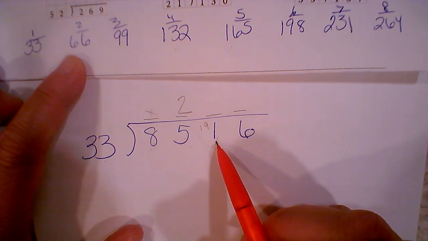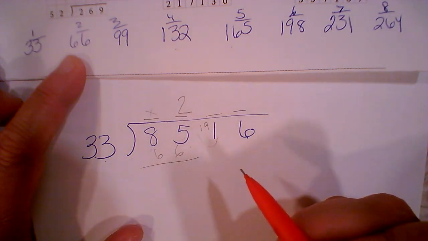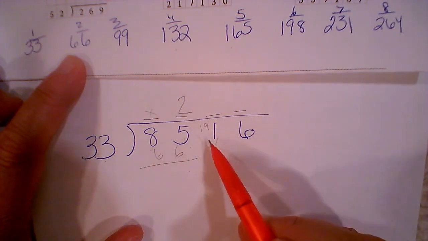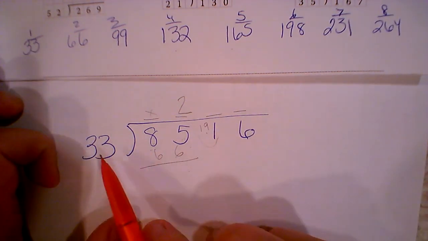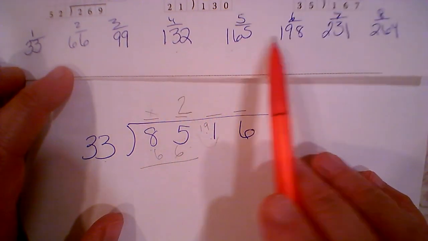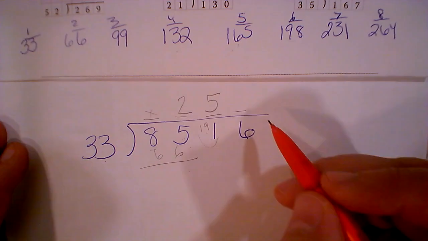Okay, now you could do this, 66, subtract and on down. But what Dr. Cotter is trying to do is find an easier, quicker way as opposed to remembering all of the steps. Okay, so now how many times does 33 go into 191? We can look on our cheat sheet. 198 is too much, so it's 165, so it would be 5. And the answer is 165.